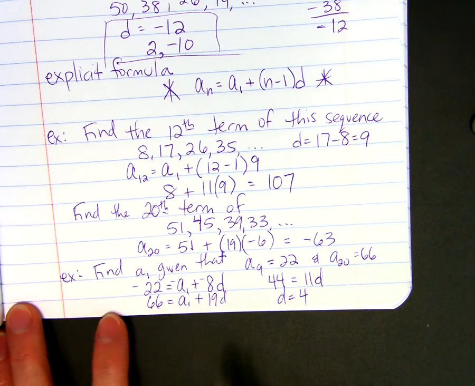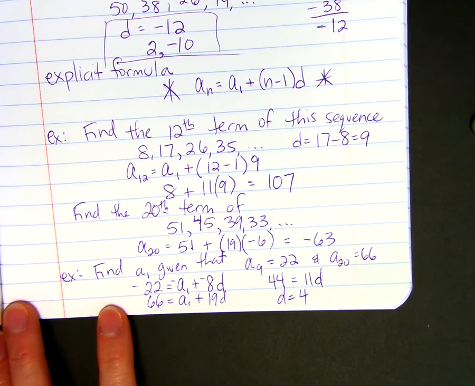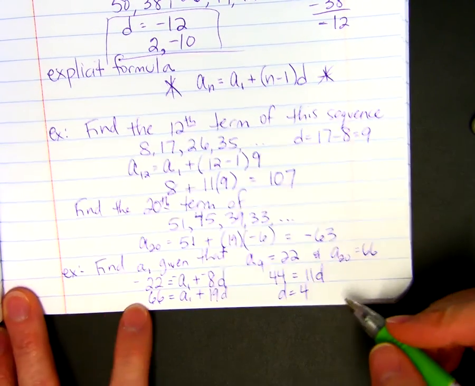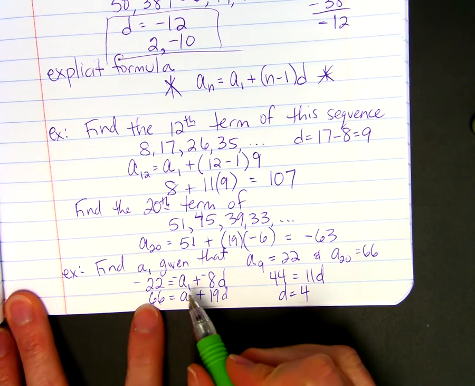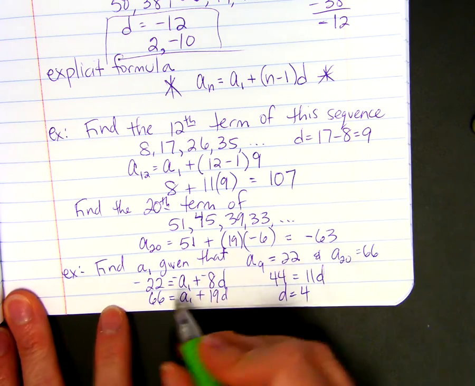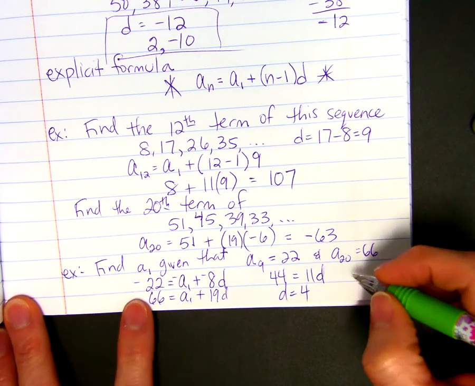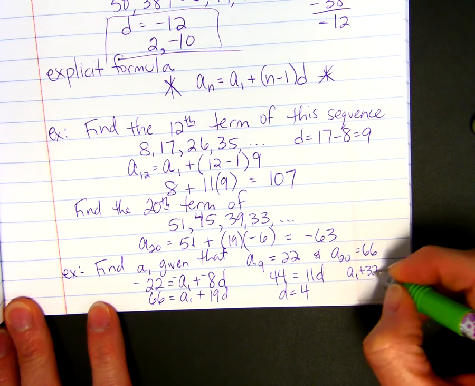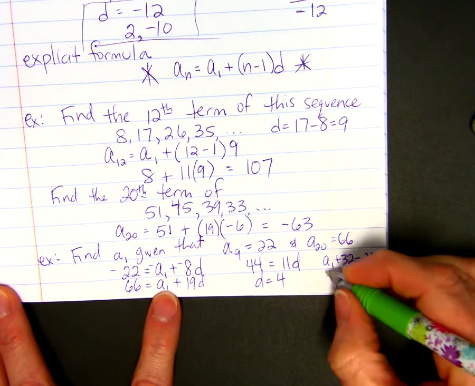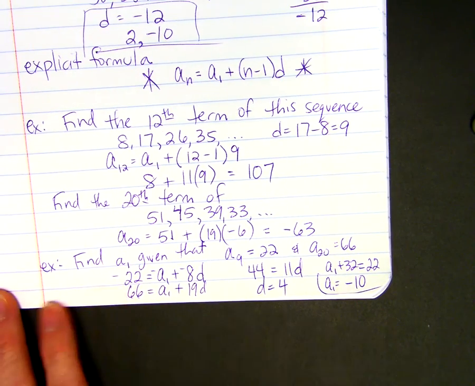So now we can find a sub 1 by plugging in d equals 4. So we have a sub 1 plus 8 times 4 equals 22. I'm just plugging it into the original one without all these minus signs. So a sub 1 plus 32 equals 22. Subtract 32, so a sub 1 is negative 10. Sorry, I tried to fit that all in one page. That's the end of the lesson.